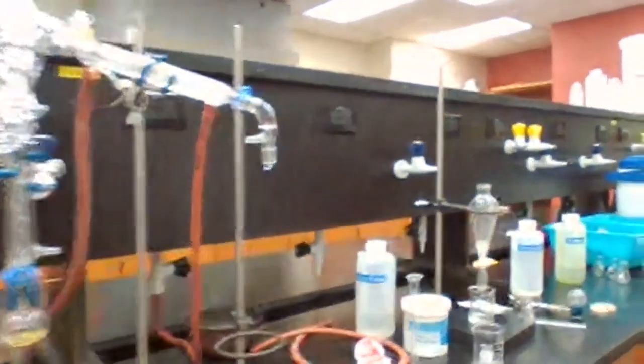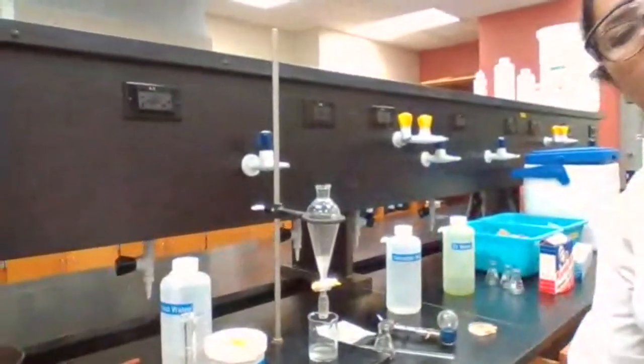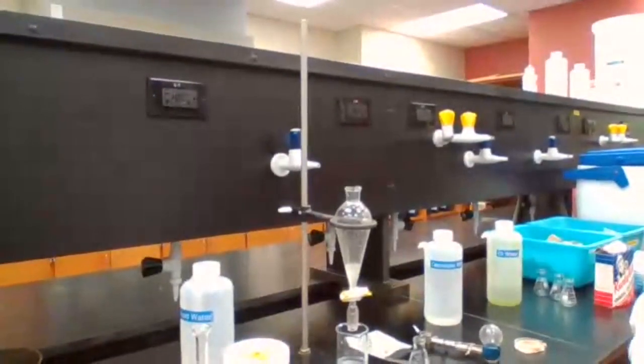Take a screenshot of the extraction setup.